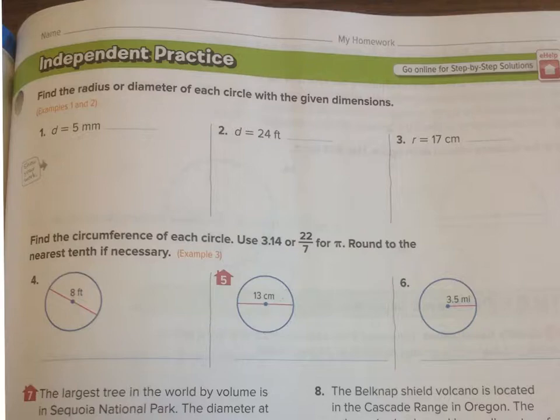So for the first one, we are given diameter equals 5 millimeters, and so radius is just half of diameter. So 5 divided by 2 is 2.5 millimeters. That's what r equals. Now for number 2, it gives us a diameter, so we know that we are finding radius, which is half of diameter, so this one is 12 feet. Make sure you remember to put the units.